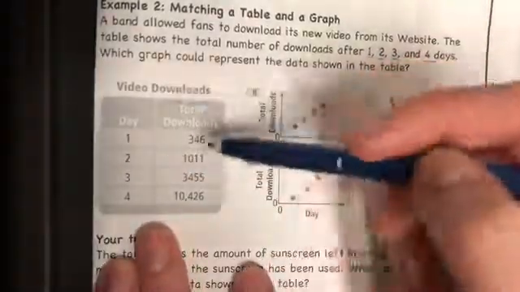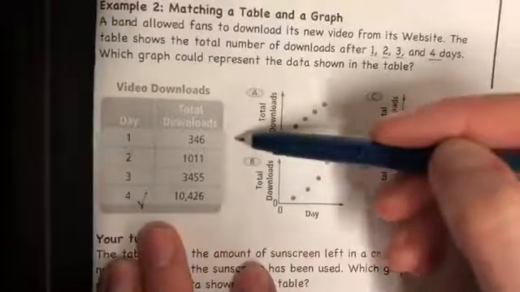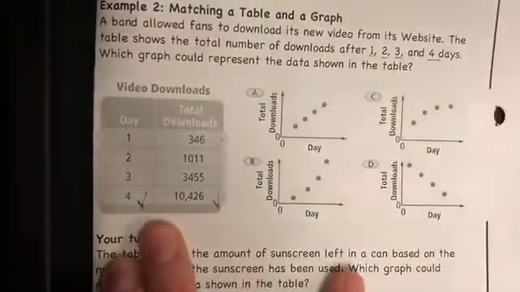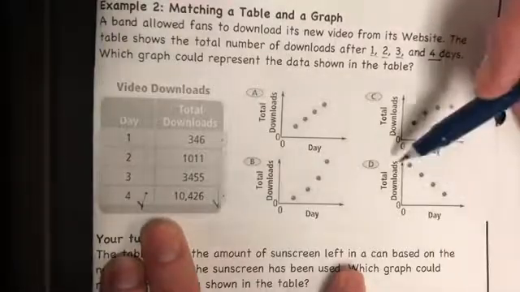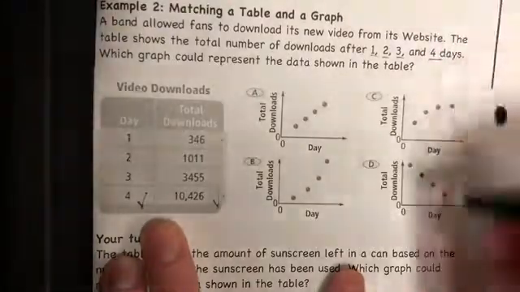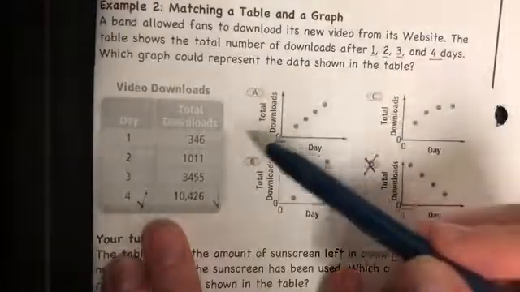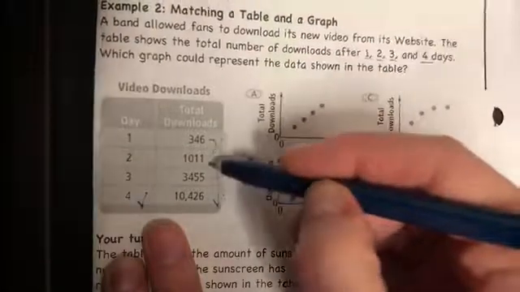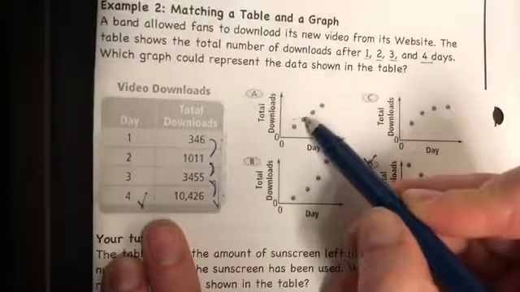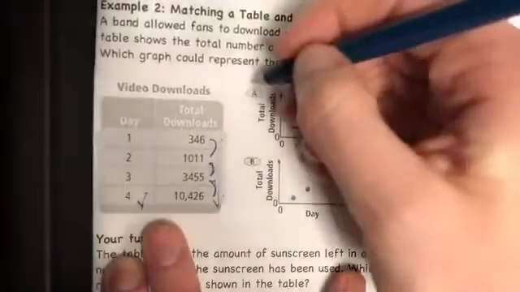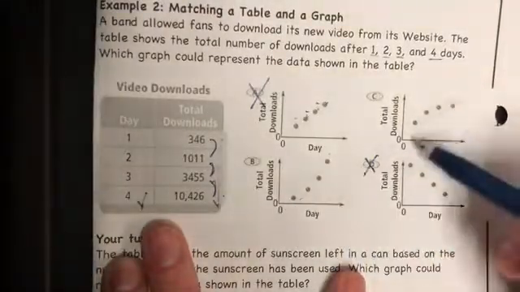So I'm gonna look at my table and I'm gonna notice that my X values are increasing and my Y values are also increasing. Because both of them are increasing, I know immediately it's not this. This is one where we've got something that is decreasing, so I know it's not D. I also know that this pattern right here is not consistent, where this one is consistent. We're always going up at the same speed. So I know it's not A. It has to be either B or C.